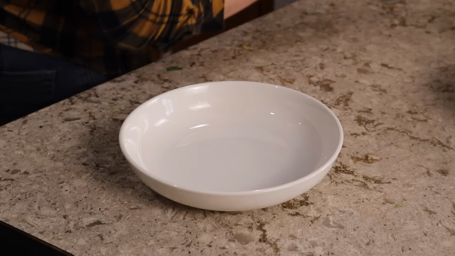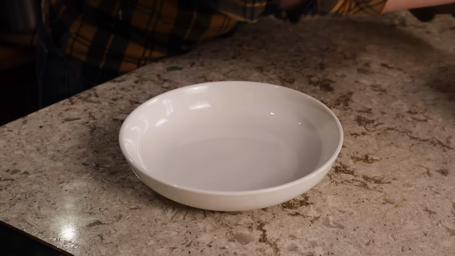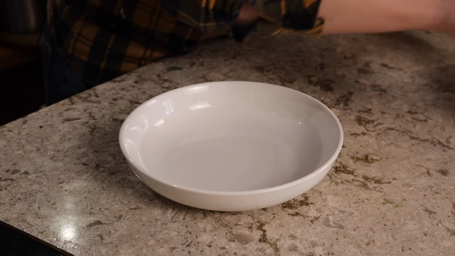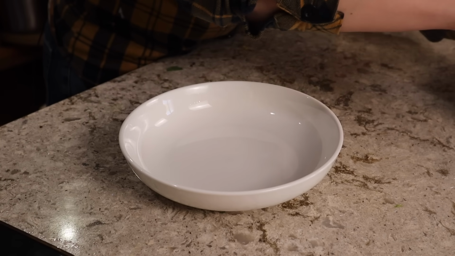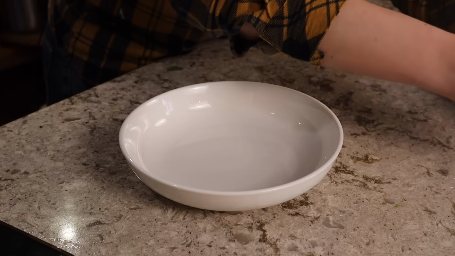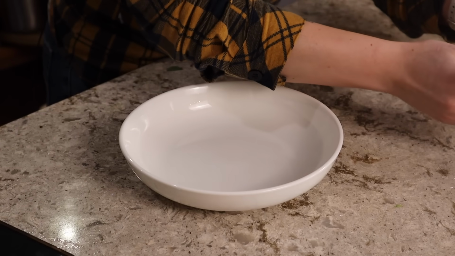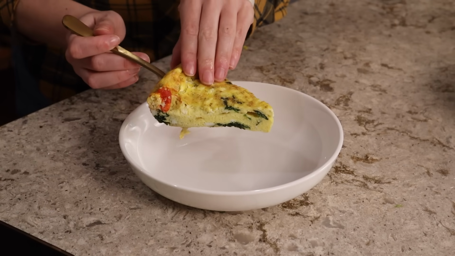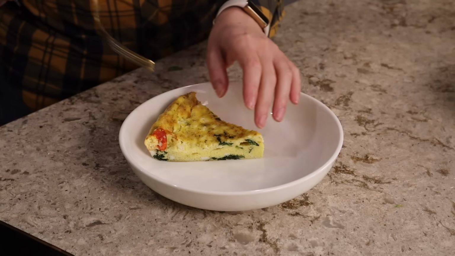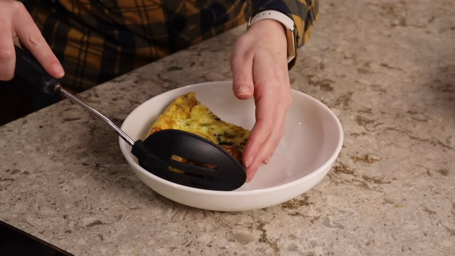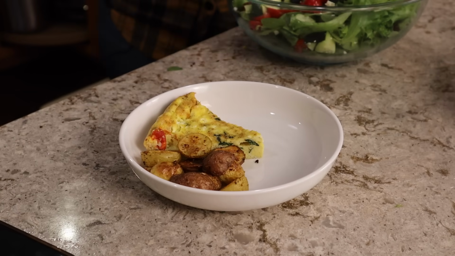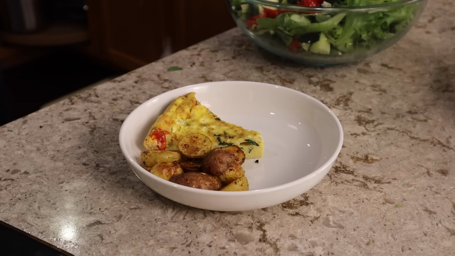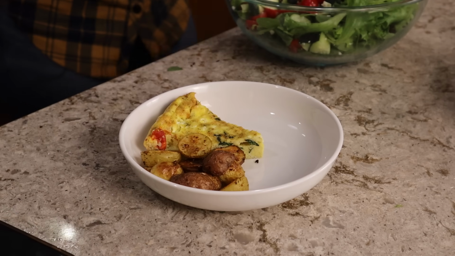I still don't have a pie server. I know you guys get on my case about that all the time, but I always forget to buy one. Even when I'm at the store, even when I think about it before I walk into the store, I still forget. But that is our little spinach and egg frittata. Got some of our roasted potatoes. Pretty sure this will be the first time on this channel that I have ever eaten a salad.